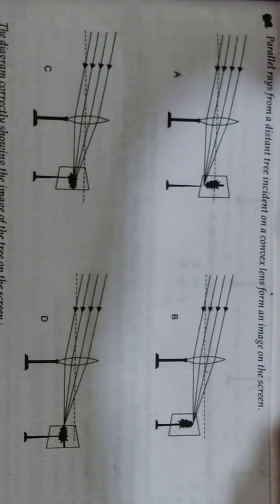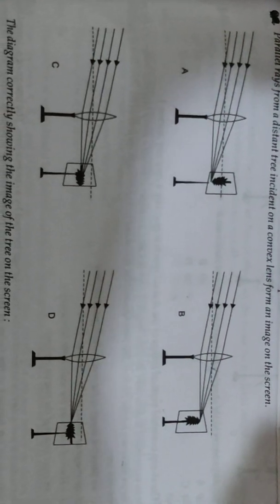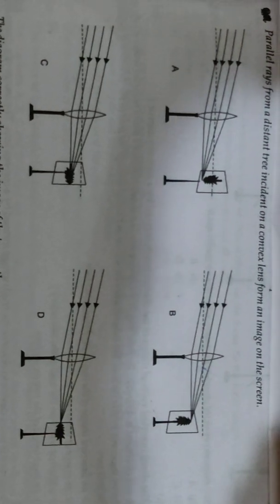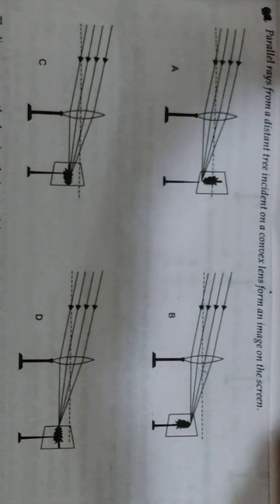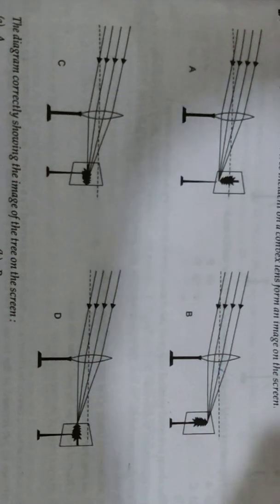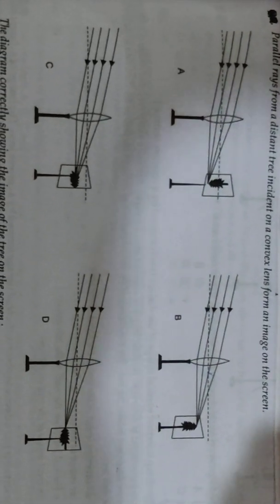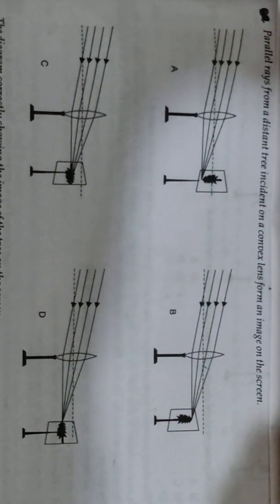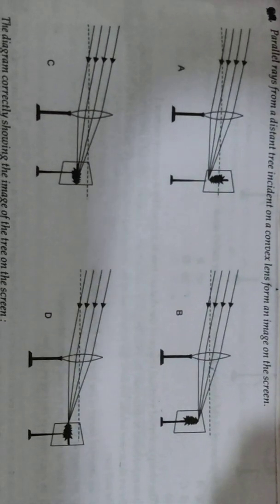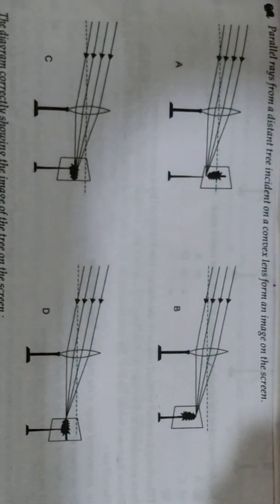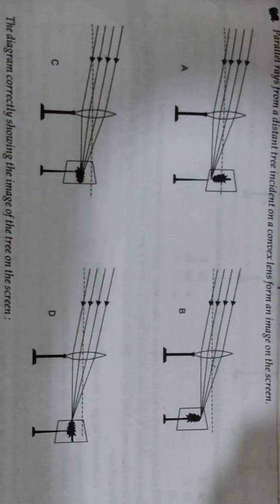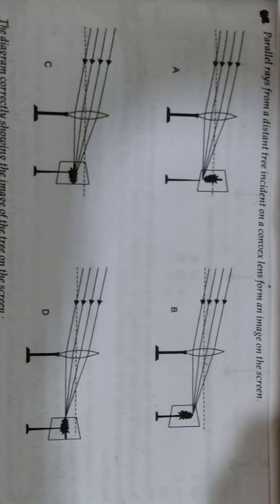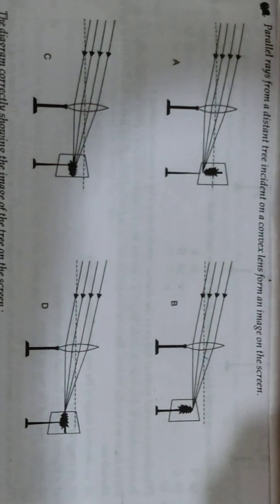We know that in such a case, that is when the incident rays are parallel to one another, they converge at a point on the focal plane. Now, what is the focal plane? A plane passing through the focus and perpendicular to the principal axis, so that the image is formed at focus. So, in this case, we know the convex lens is a converging lens. The rays converge at focus and a real and inverted image is formed, which is highly diminished.